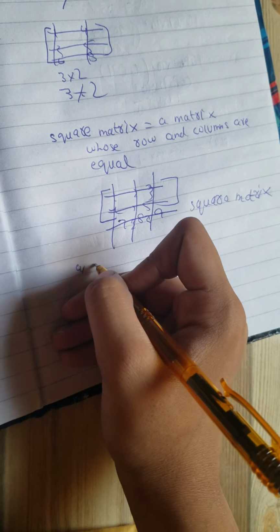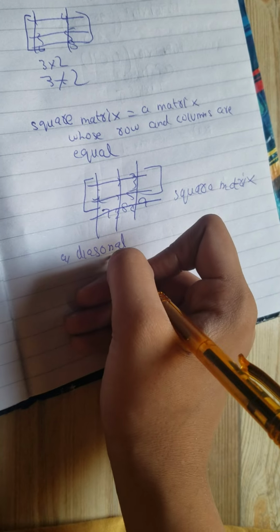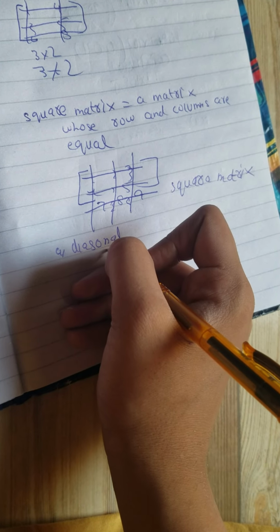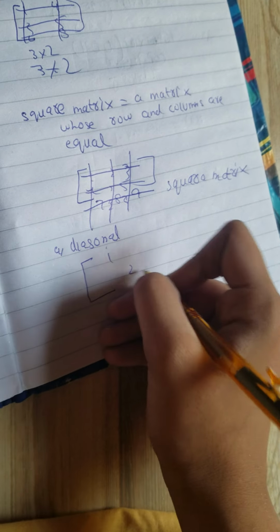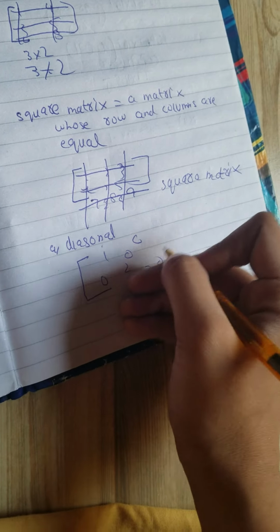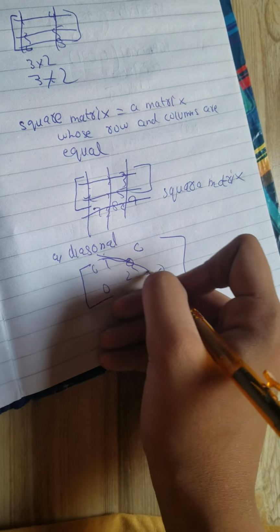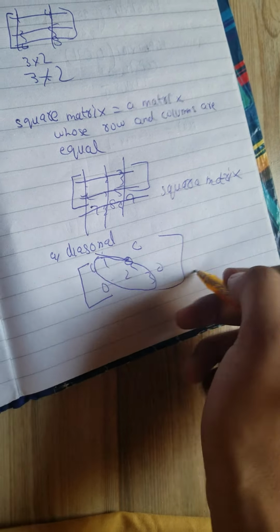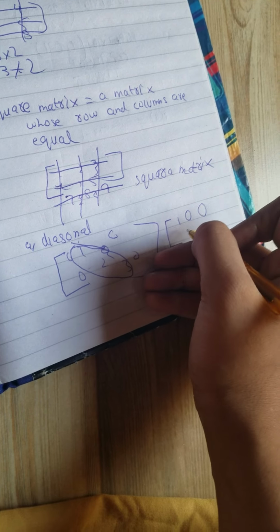Now the diagonal matrix is a special type of square matrix. Diagonal matrix is a matrix whose all elements are 0 except the diagonal ones. For example, 1 2 3 0 0 0 and 0. Right, so diagonal, I'm sorry, we can't write it here. So the diagonal elements are non-zero, else all the elements are 0. I can make it again, it's a bit less messy.